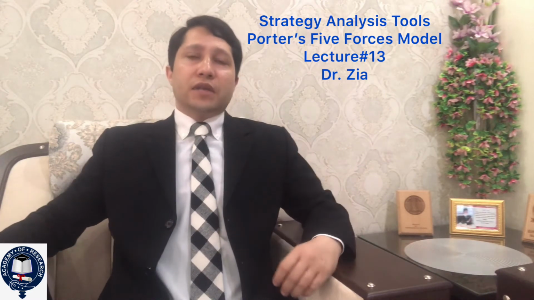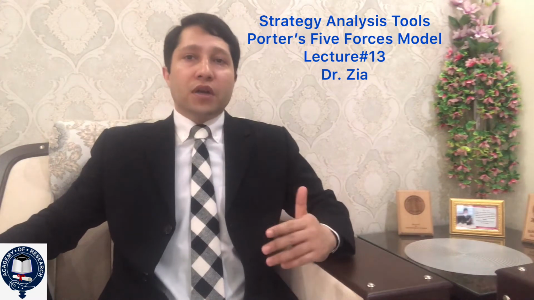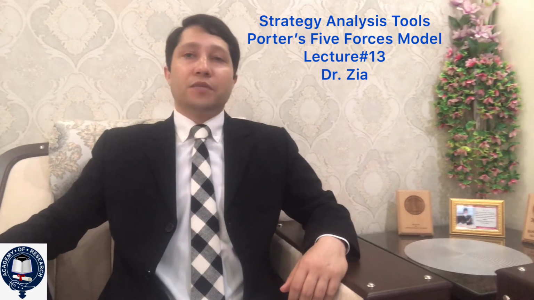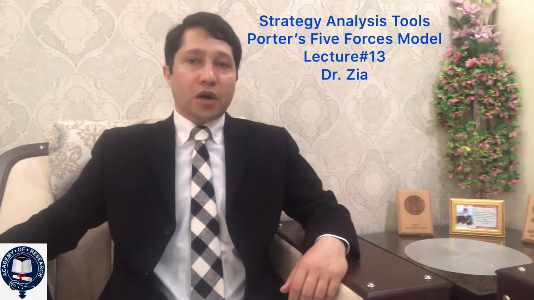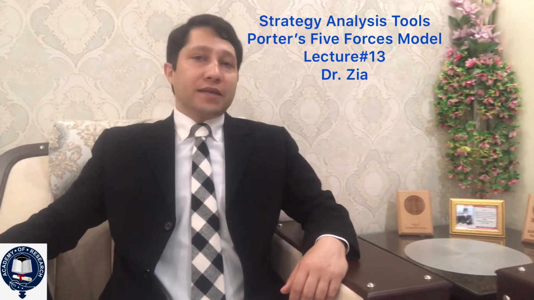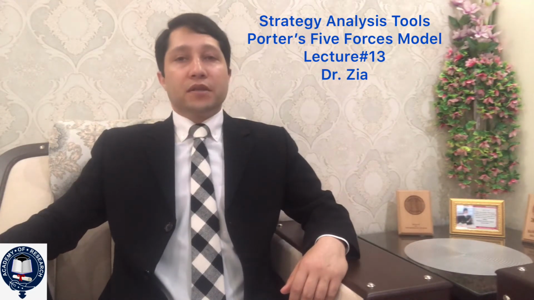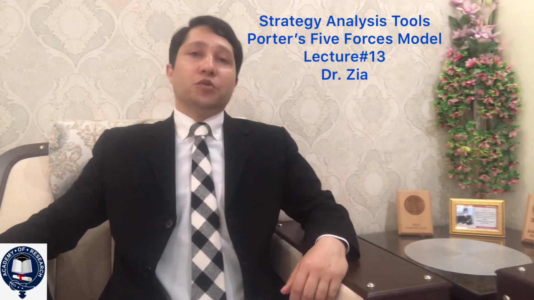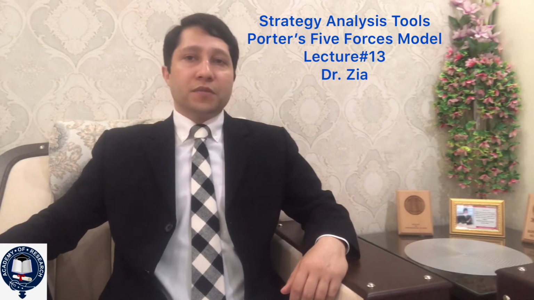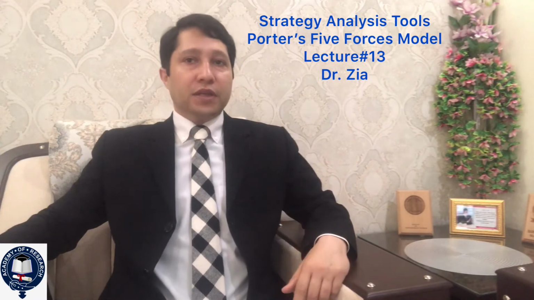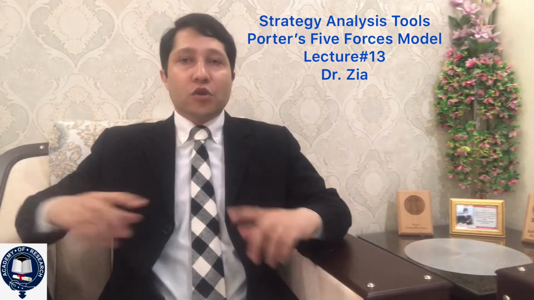Porter's 5 Forces analysis, or competitive position analysis, was developed in 1979 by Michael E. Porter of Harvard Business School as a simple framework for assessing and evaluating the competitive strength and position of a business organization. Let me tell you that this theory is based on the concept that there are five forces which determine the competitive intensity and attractiveness of the market.